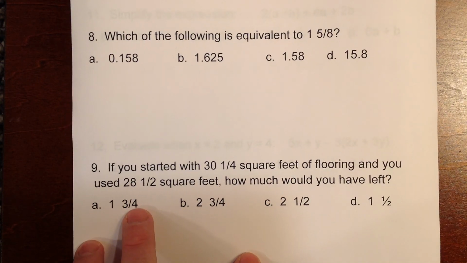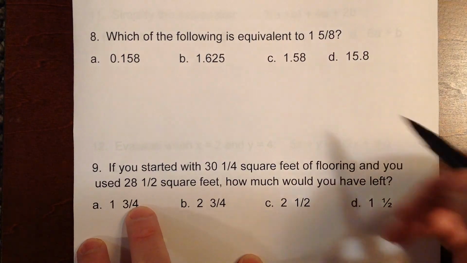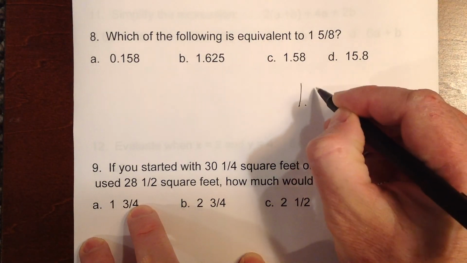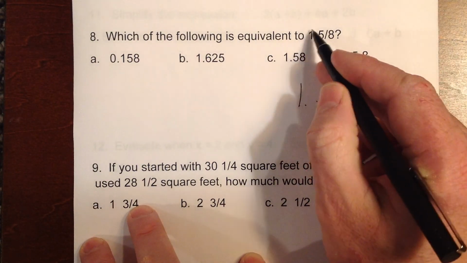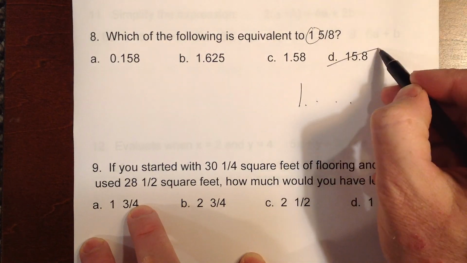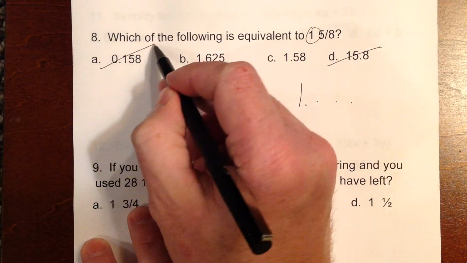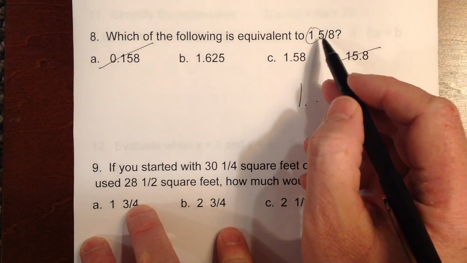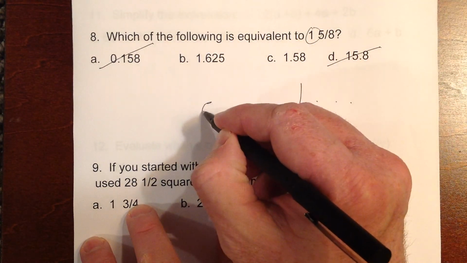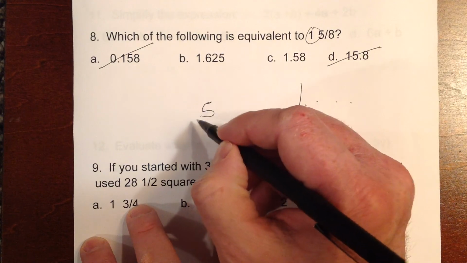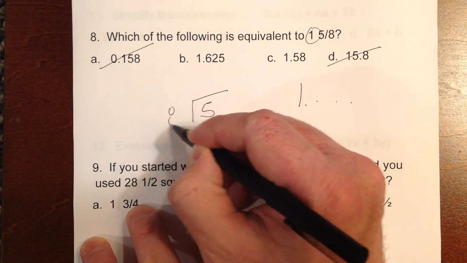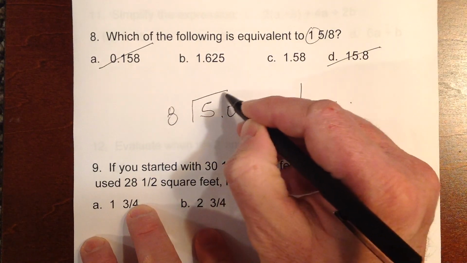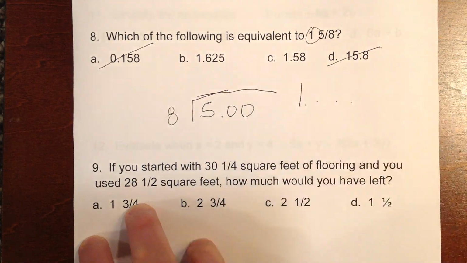Which is equivalent to 1 and 5/8. Well, we know that it's going to be 1 point something, because that's what this means right here. So it's not this, and it's not this right here. If you haven't memorized the decimal equivalent to 5/8, you simply have to divide 5 by 8. Remember, the top dog goes in the house. You have to add your decimals like so.